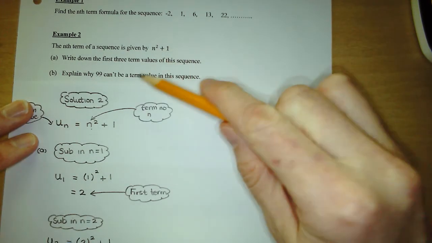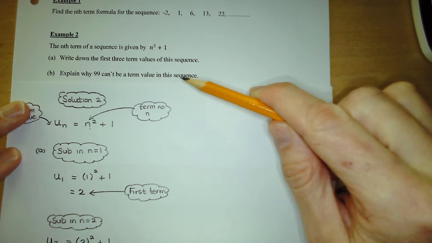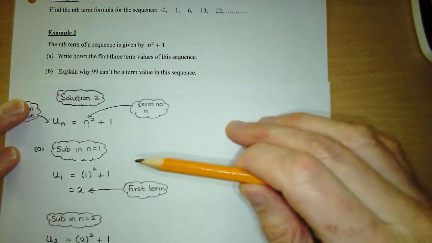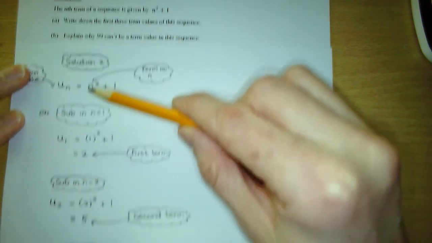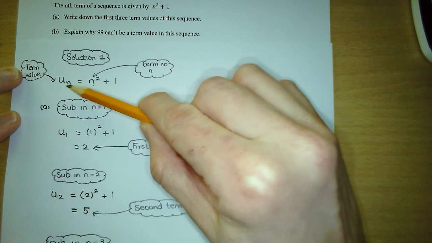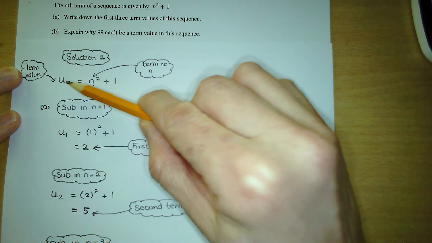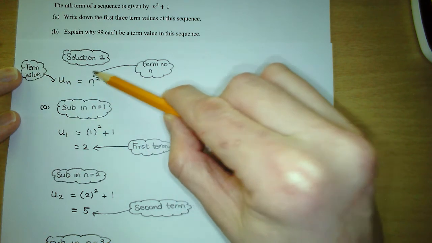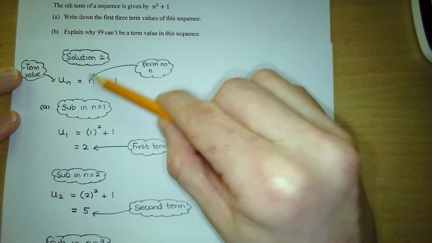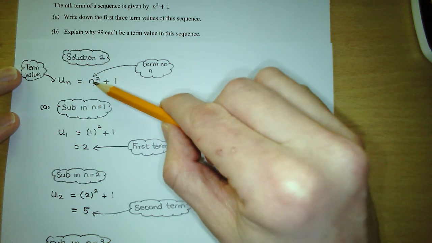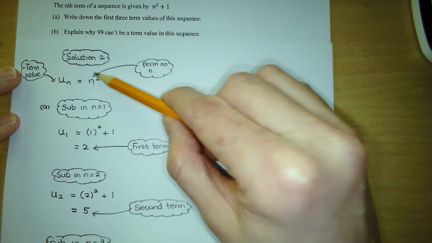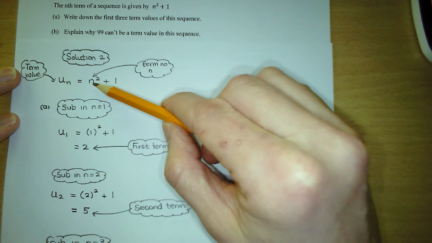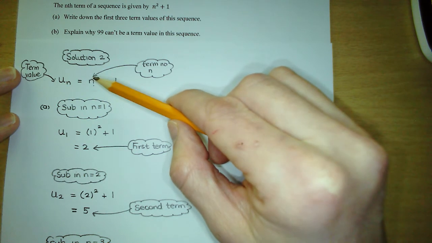So part B then says, explain why 99 can't be a term value in the sequence. So what we're going to do now is we're going to take the term value of 99. So we're going to replace un, because un is the term value, with 99. So we're going to sub in 99 for the term value and try and solve to get n, and see what value of n we get. Now remember, n is the term number. Term numbers can only be positive whole numbers. So if n turns out to be anything but a positive whole number, then 99 can't be a term value.